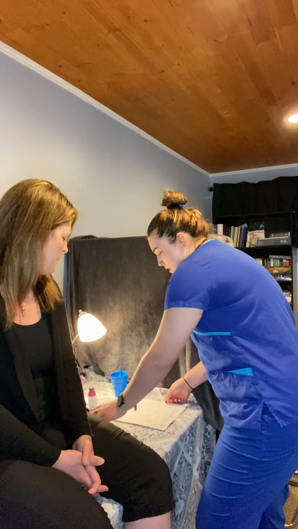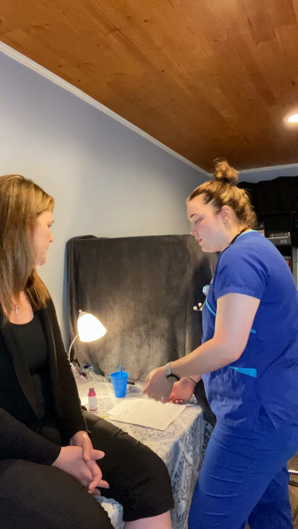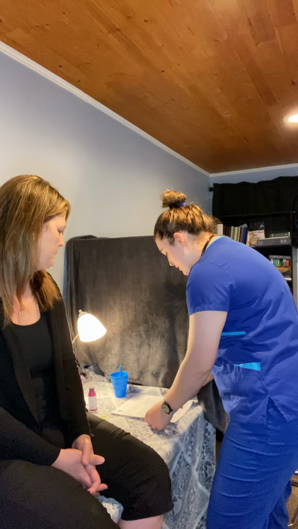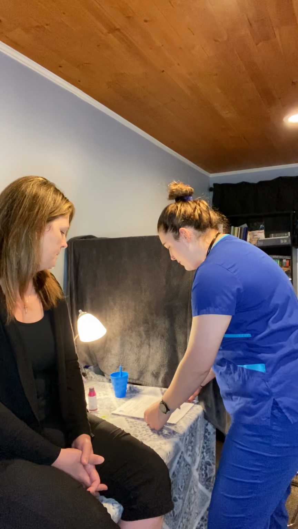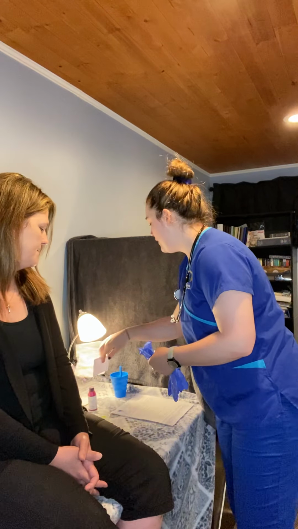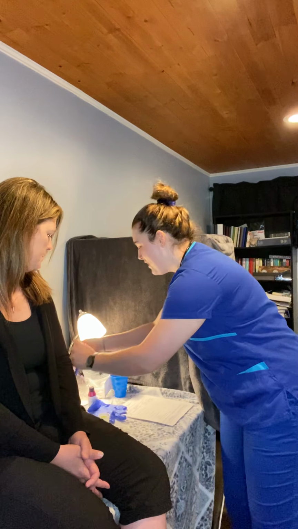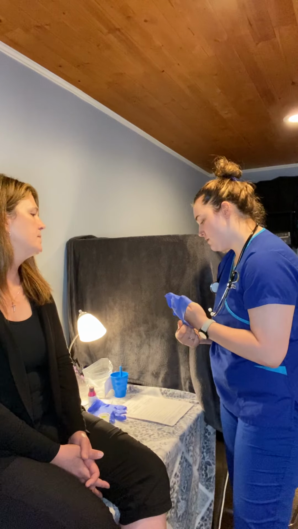Okay. Do you have any preference for which medication we do first? No. Okay. We're going to start with the insulin. I'm going to go ahead and perform hand hygiene here. Okay, I'm going to perform hand hygiene and put on some gloves here.